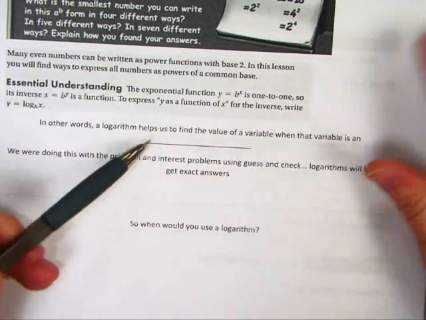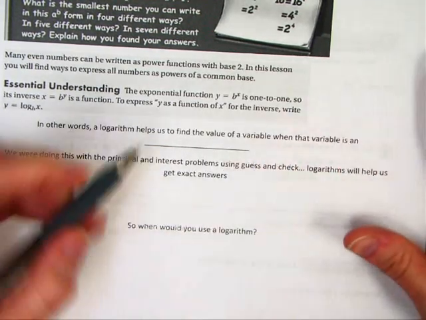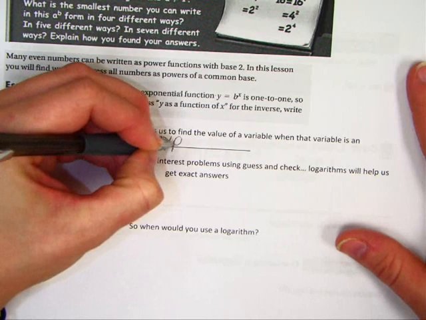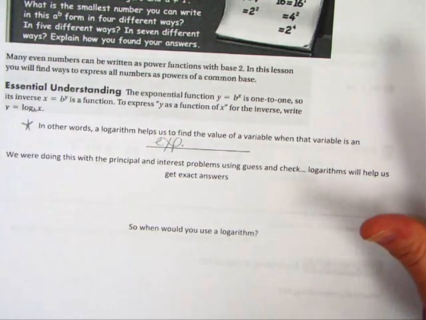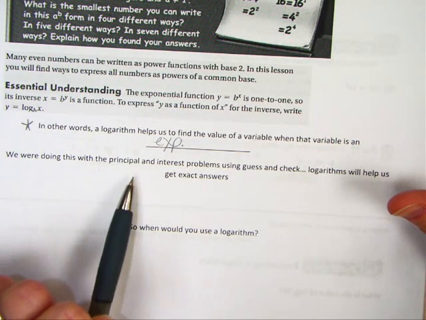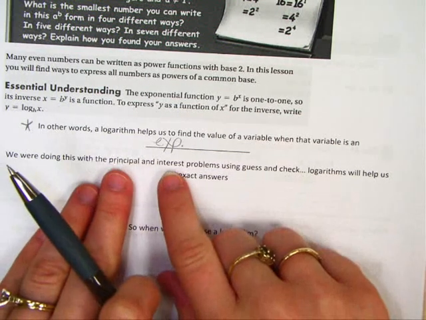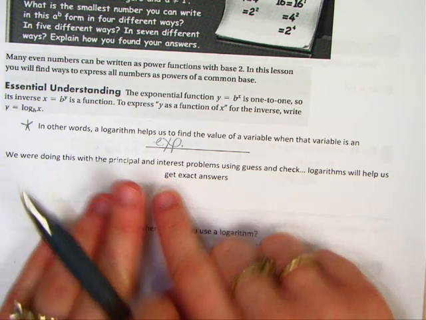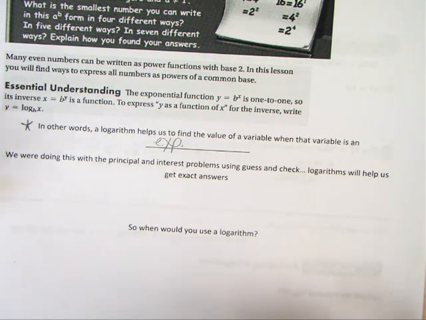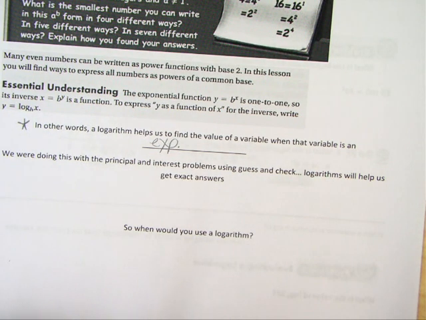A logarithm helps us to find the value of a variable when the variable is an exponent. And this is one of those what I call essential understandings, the big question, the big ideas. We're going to do this with the principal and interest problems. We used to guess and check. For example, when would $500 turn into $520? And you'd have to use guess and check. But a logarithm is going to help you get exact answers right away.